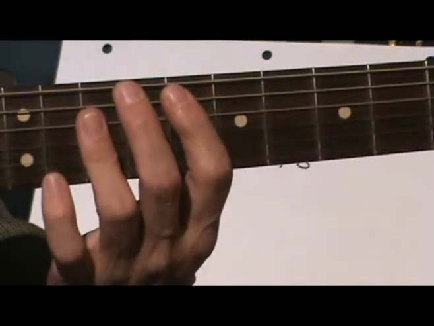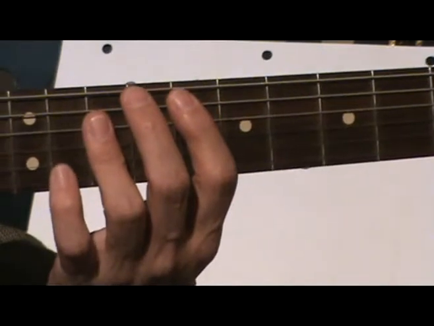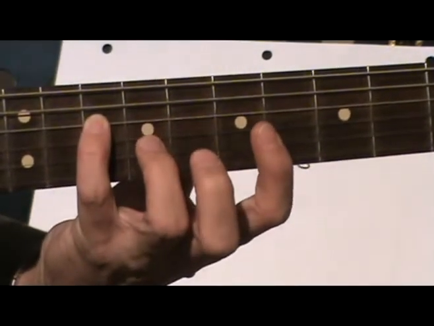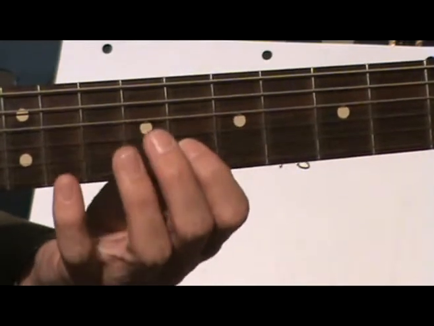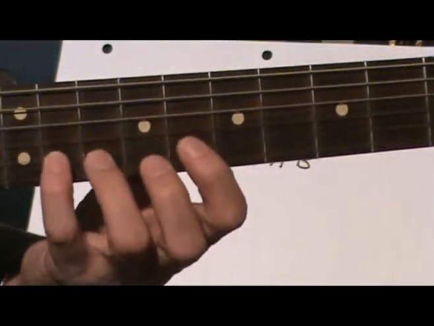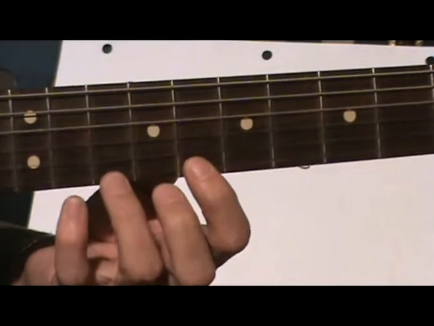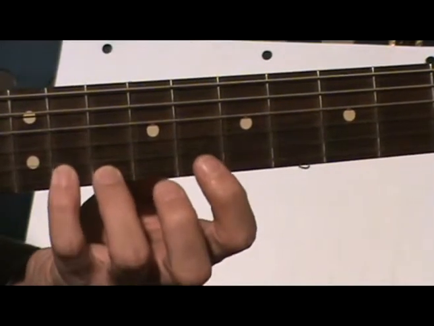And a common form of the C Dorian scale would be C, D, E flat, F, G, A, B flat, C, and then you got this D and E flat right here too.